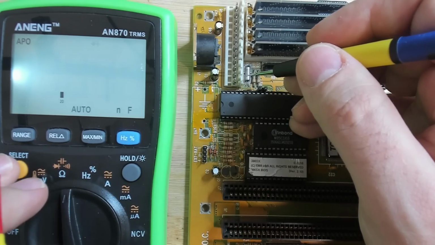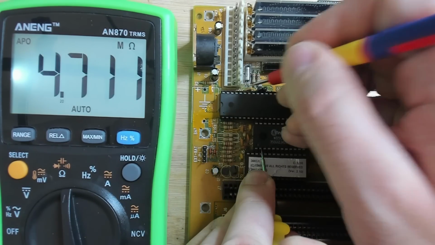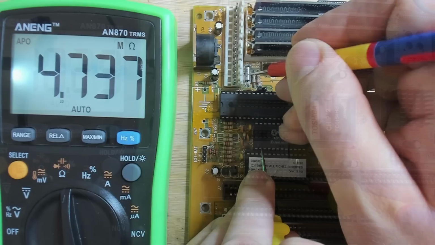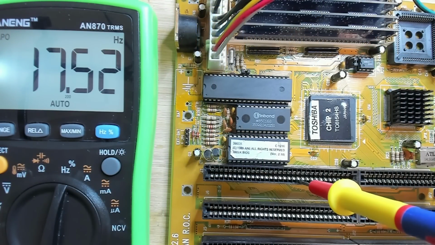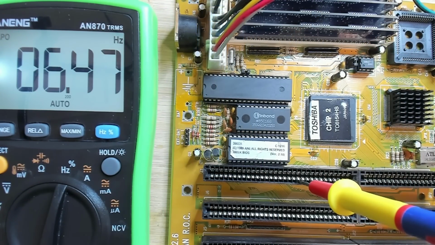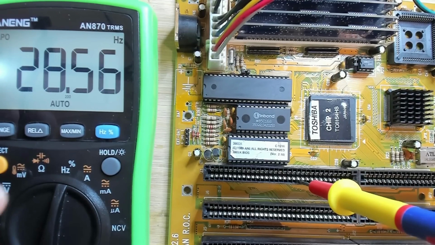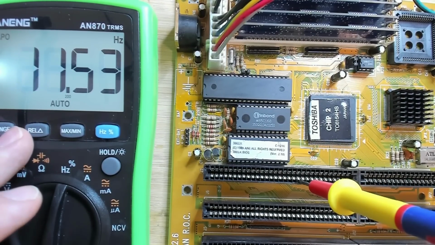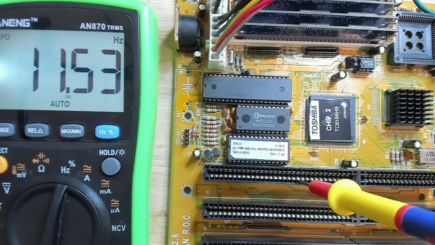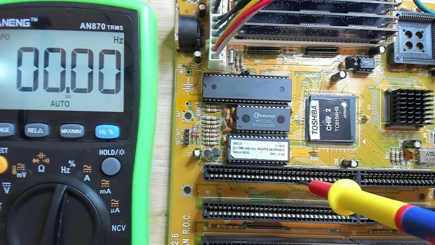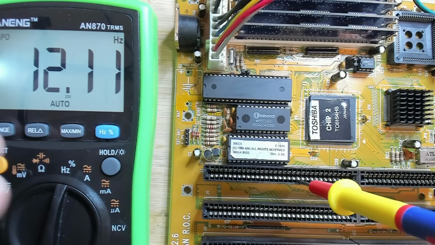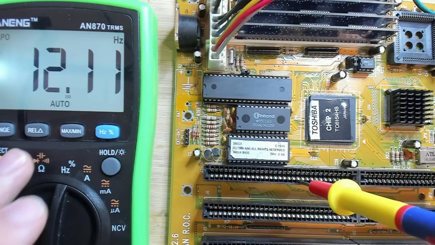What's the resistance? 4.7 megaohms. So I think the easiest way is to just measure the frequencies we get on our 2 pins. And I want to verify first if my multimeter will show us the correct frequency. Since I believe that we will stay within the 32 kilohertz range, I just want to make sure my multimeter is able to show that frequency.